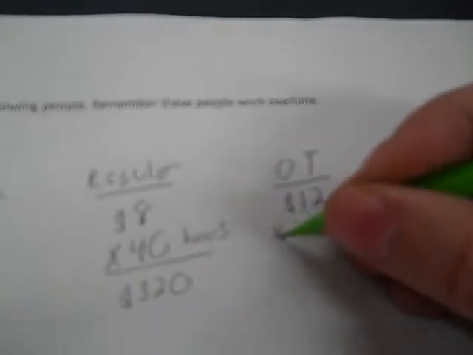So that's $320. Okay, now this is how you find overtime pay. First, you take your $8 times 1.5. Okay, so I take 8 times 1.5, and I got 12. So I'm going to put $12 there. That's how much I make during the overtime hours. Now, to find out how many overtime hours I worked, I need to minus 40 from 50, okay? 50 minus 40 is 10.